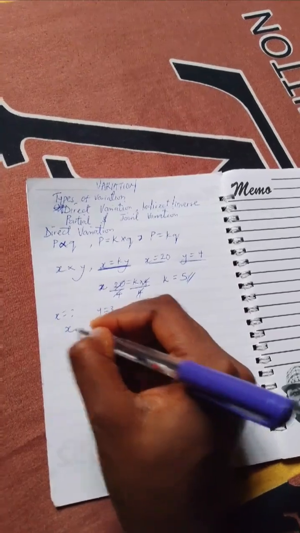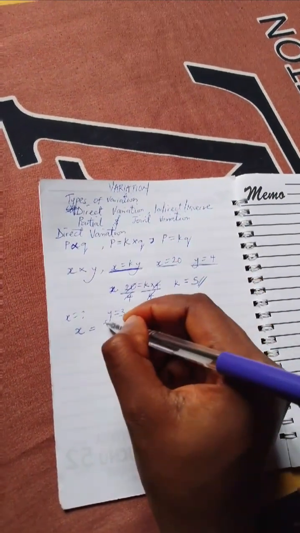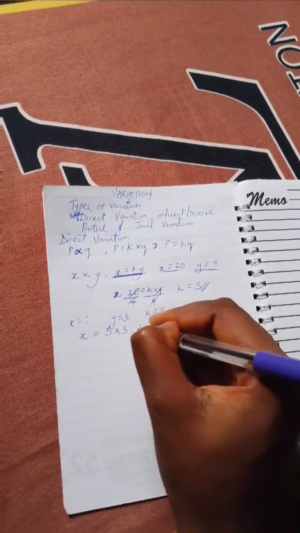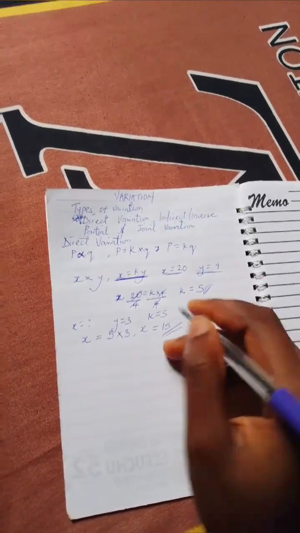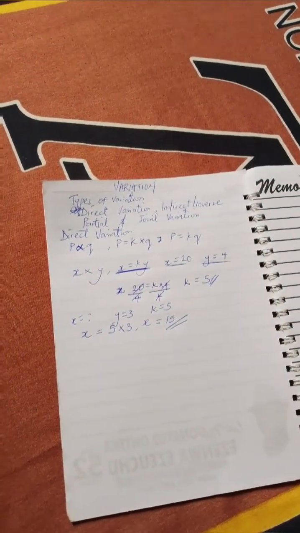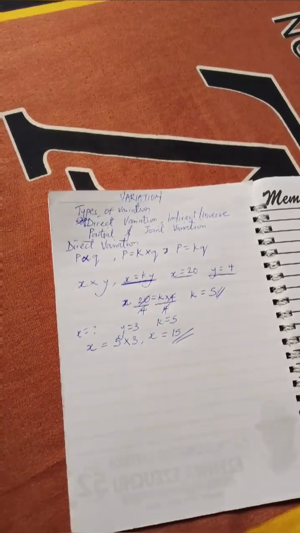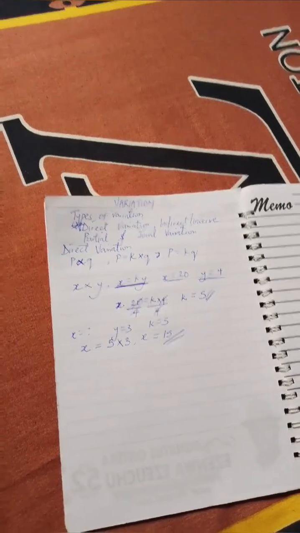My x is unknown, so I'll write it there, is equal to my k, which is 5, multiplied by y, which is 3. So x is equal to 5 times 3, which is 15. And that is my answer. Now this is it for a direct variation. All you have to know is that once two quantities are increasing at the same rate or decreasing at the same rate, they are in direct variation.